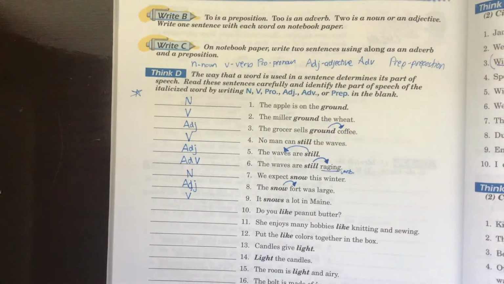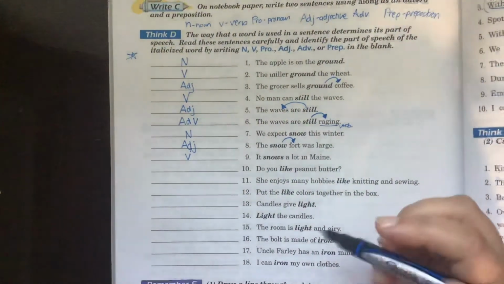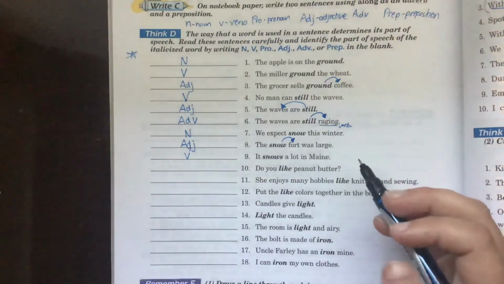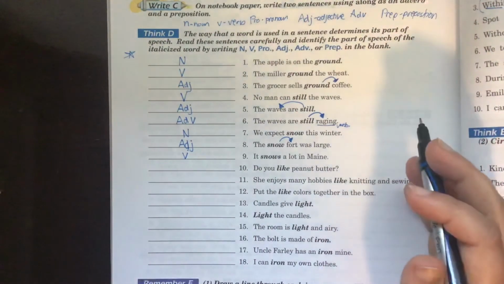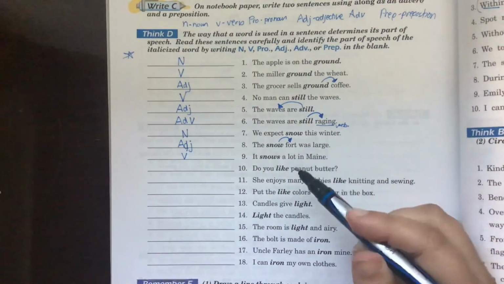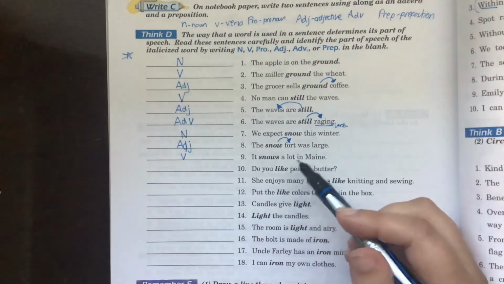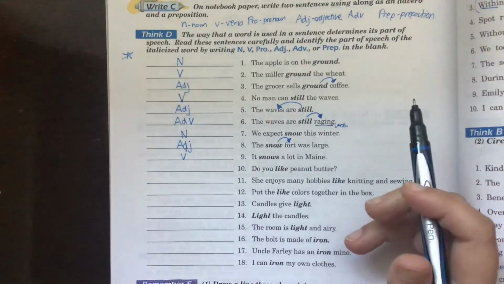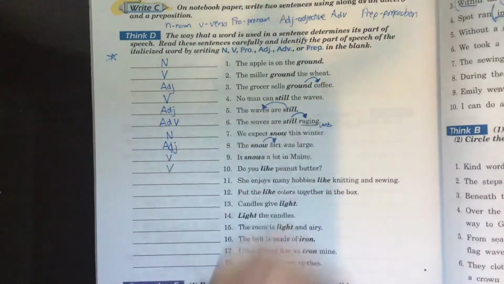So the next one we have is number 10. Do you like peanut butter? Do you like peanut butter? Like. Do you like? In this case, it's talking about like as an action word. Liking someone is something that you do. So that must be a verb.